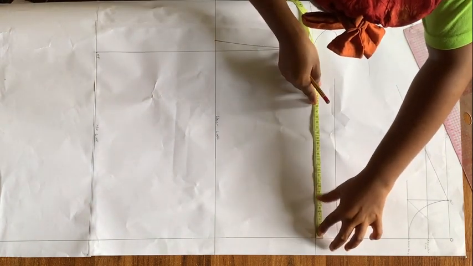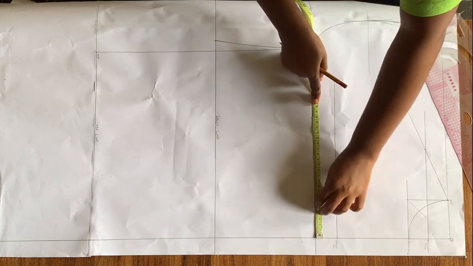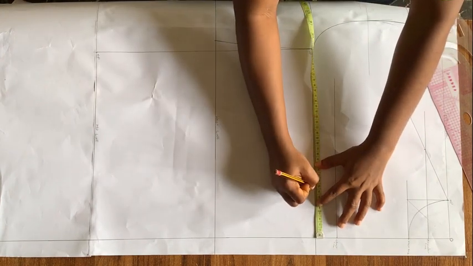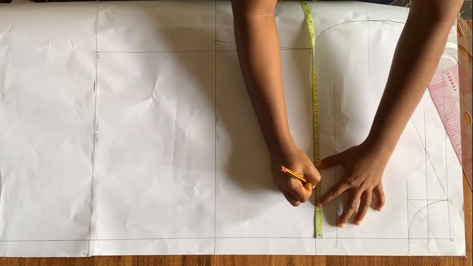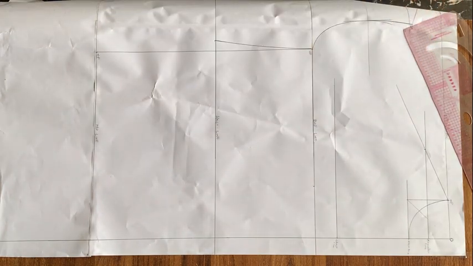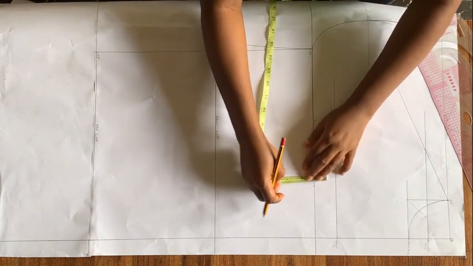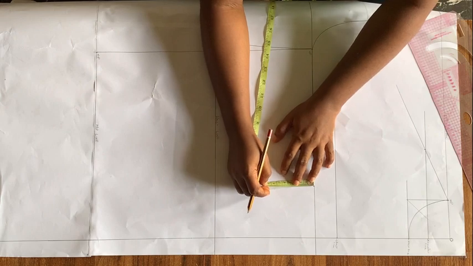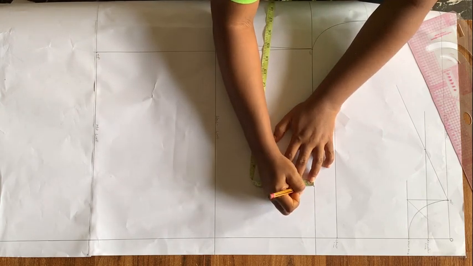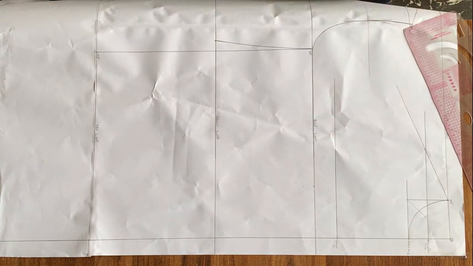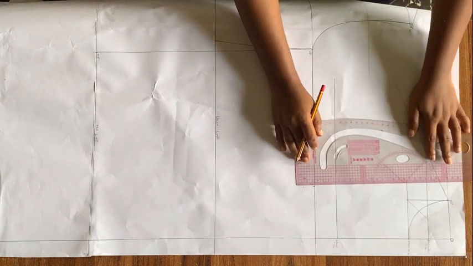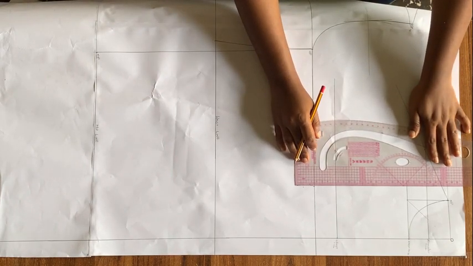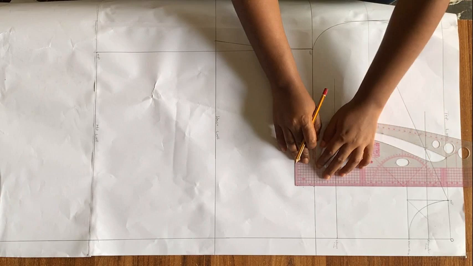On the bust line, measure 1/4 of your chest measurement, that is your chest measurement divided by 4, from CF. In my own case it is 9.5. At this point on the bust line, we are going to come down 2 cm and rule a vertical line parallel to the center front up to the shoulder.